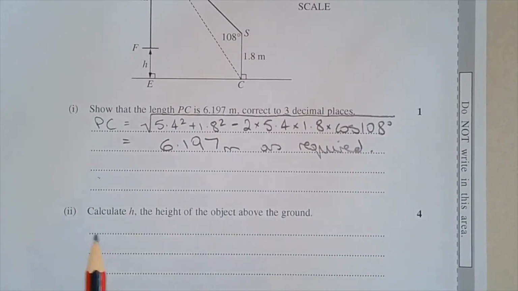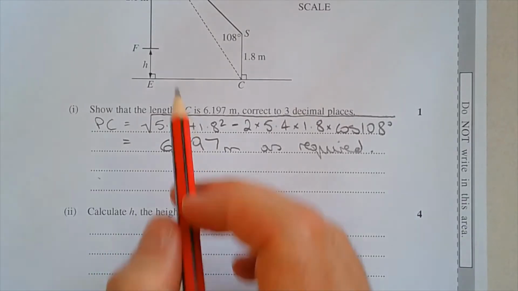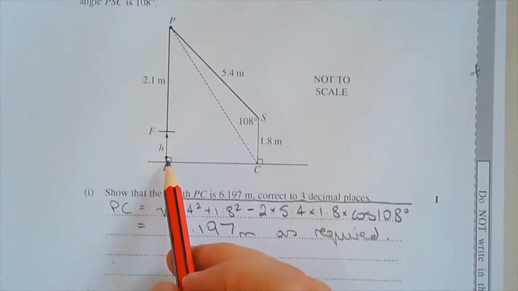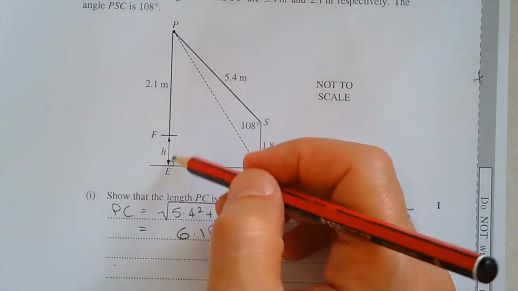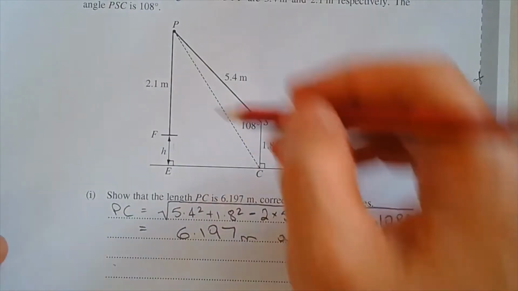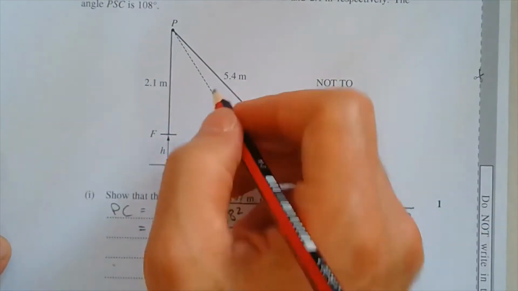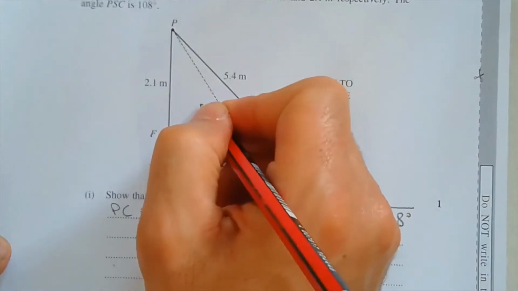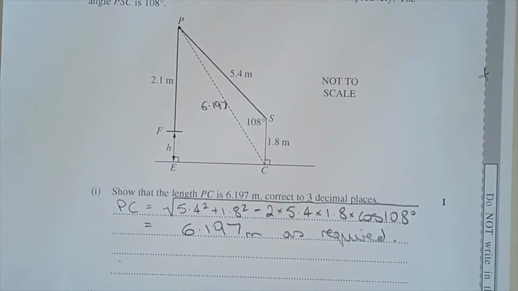Part 2. Calculate h, the height of the object above the ground. So it's this height there. Now we have PC, and I might just write this measurement, the one that we just worked out before. In fact, it's even given to us. So there's 6.197.